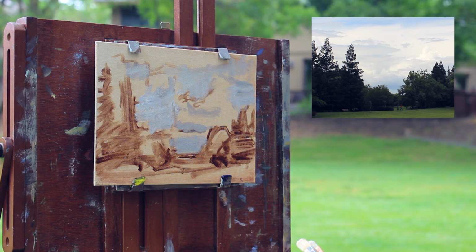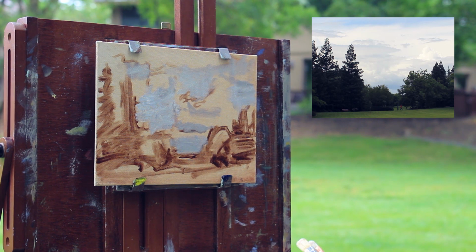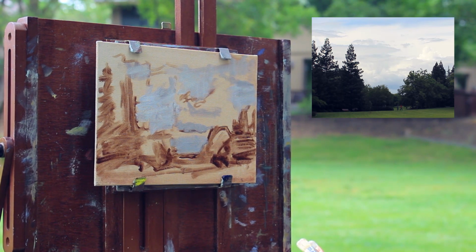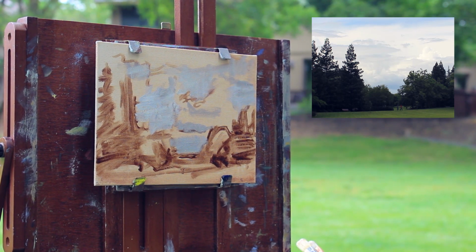So I'm going to get the highlights now. I kind of ruined my highlight mixture, so I need to mix up some more. It's basically white with a little touch of yellow in it for warmth. The sun is shining on them. So, got that now.